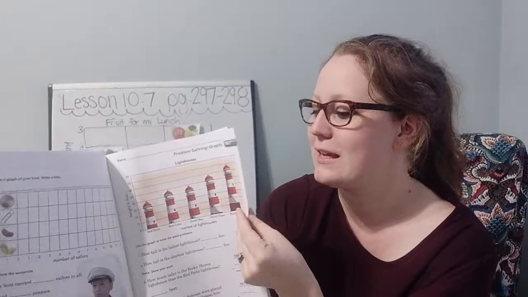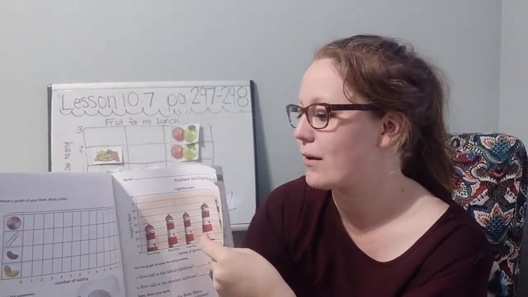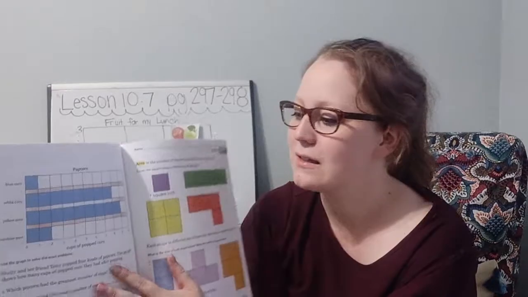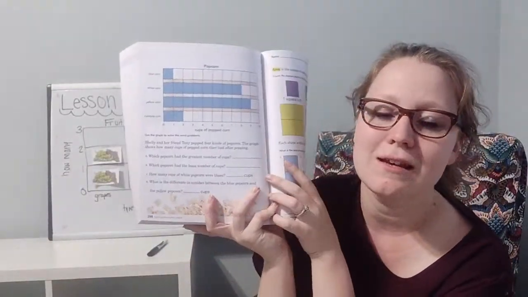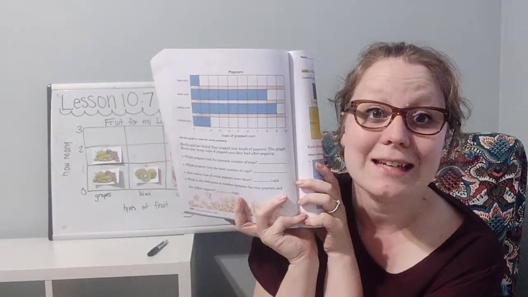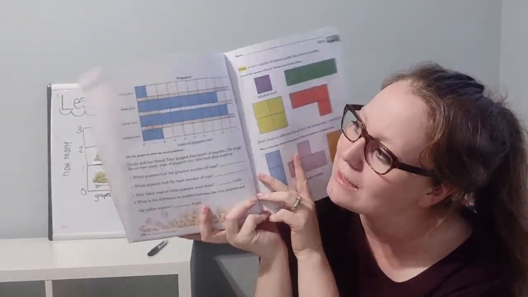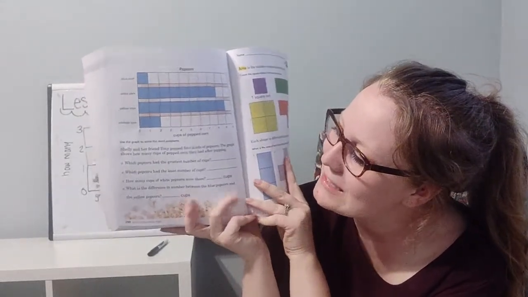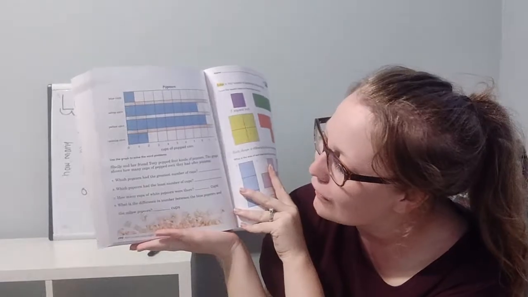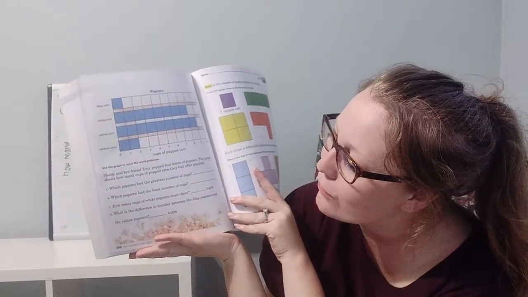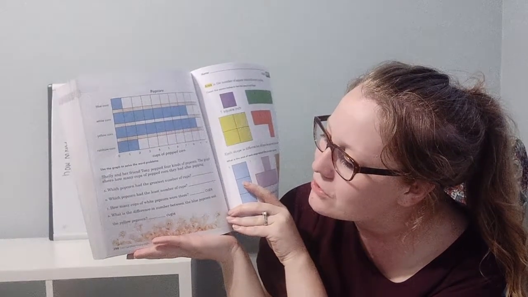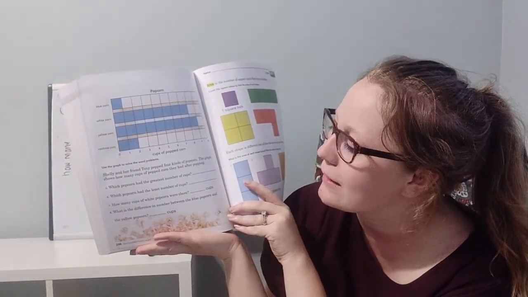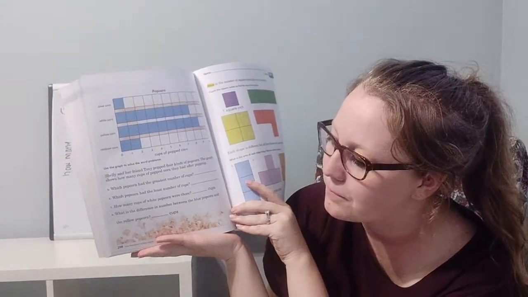The next page is also a bar graph, but take a look at what we are looking at instead of lighthouses. You can find it out by looking at the title of the graph. The title is popcorn. Okay? So there are some questions here again about this popcorn. It says Shelly and her friend Tony popped 4 kinds of popcorn. The graph shows how many cups of popped corn they had after popping.